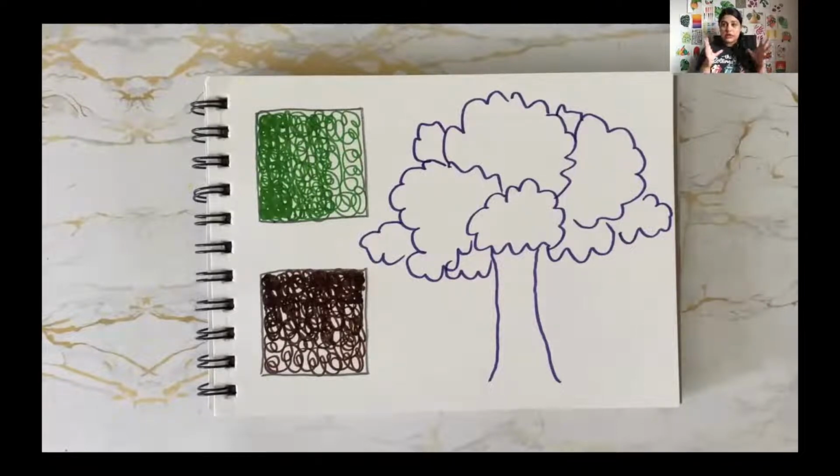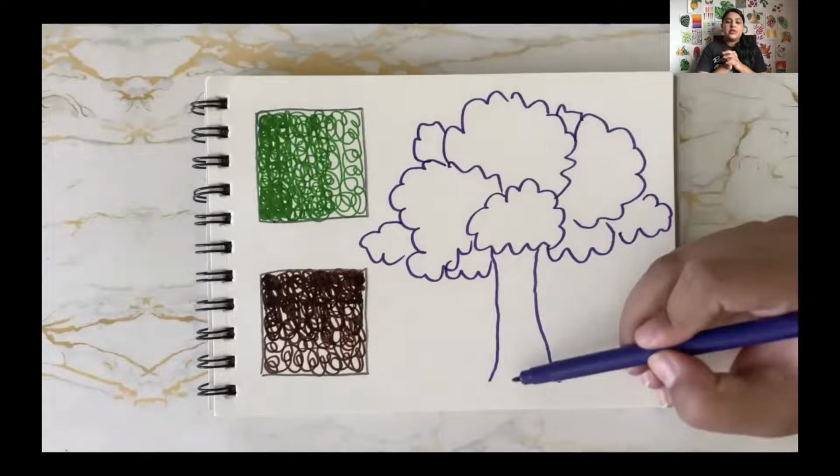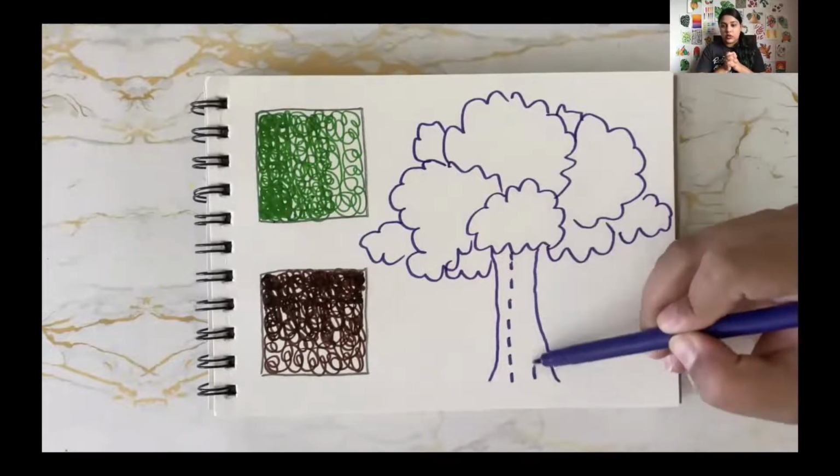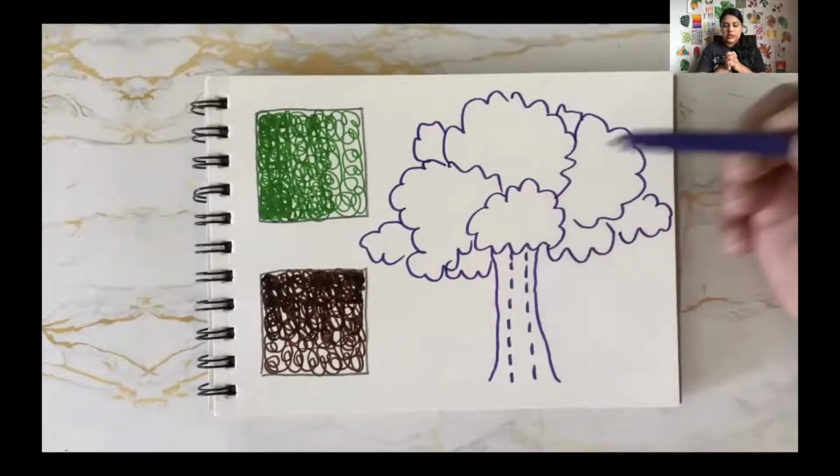So this is what the tree figure would look like. Now let me show you how we will go ahead and divide it. Here we're going to be going from side to side. So let me show you. On our left hand side, we're going to be sticking to our dark tone. I always mark out with a dotted line, so I'm marking out in three parts.